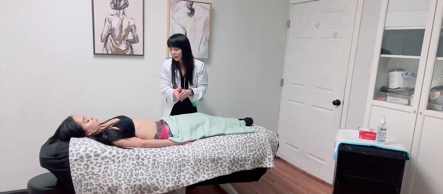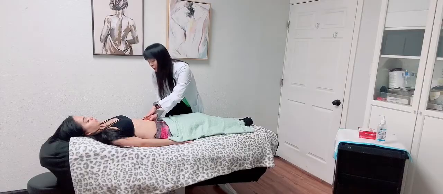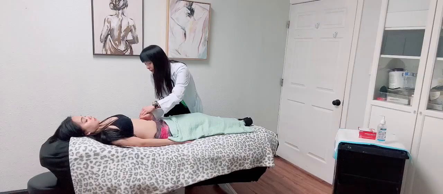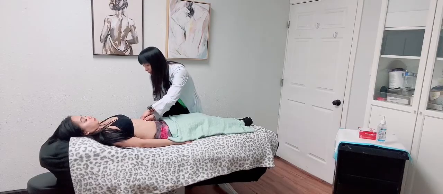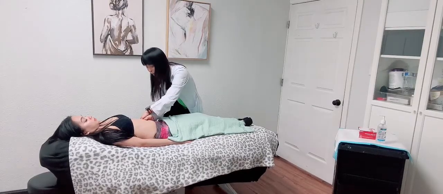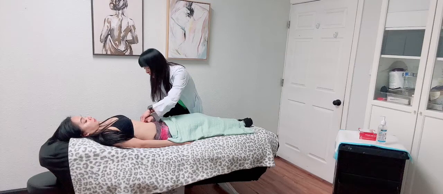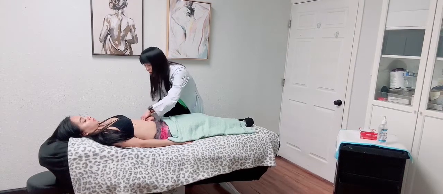So I'm gonna go ahead and ask my patient to take a deep breath. All right. Do you feel any pain? No? All right. So I'm not palpating any spleen. So it means there's no enlargement.